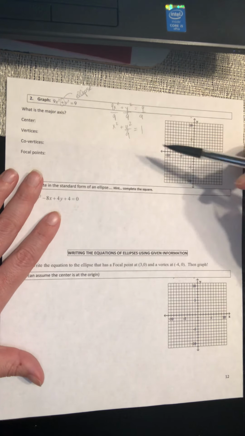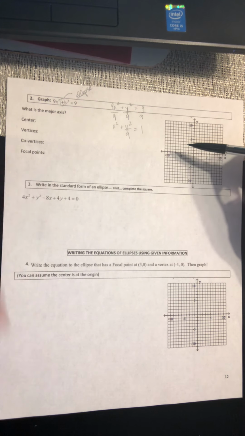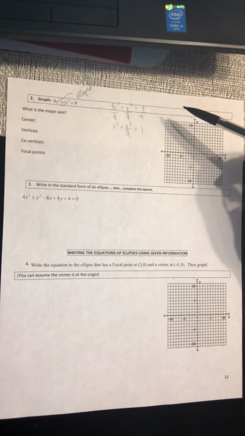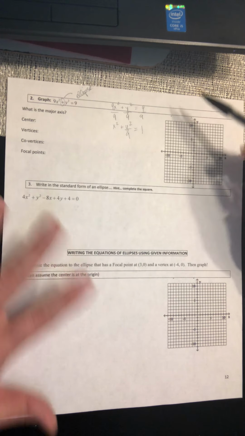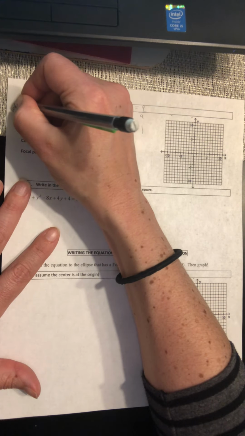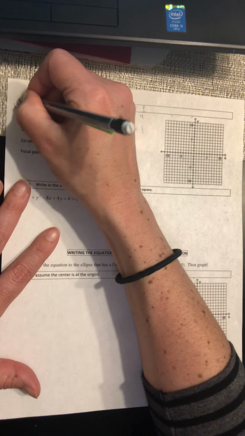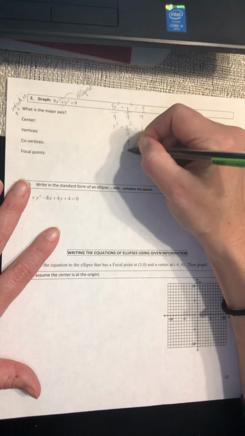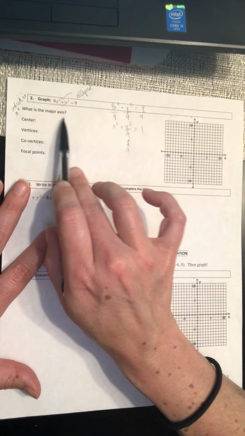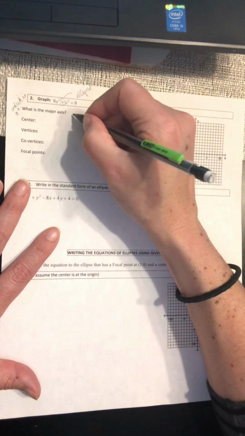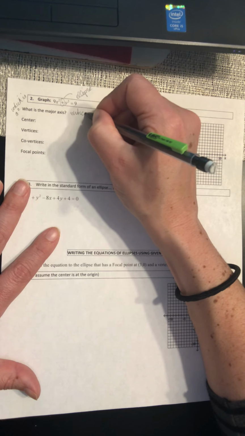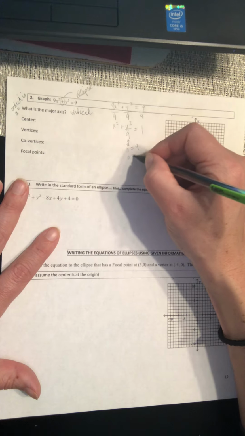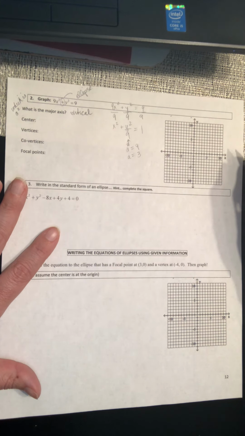And then that's my standard form, okay? Now, what is my major axis? Well, if you look, which one is A? That's what you want to always look for, okay? Which is the A squared, which is always the larger. So this is my A squared. So that means I'm going to have a major axis that's vertical. That's the vertical axis, okay? So A squared is 9, so therefore A is 3, okay?